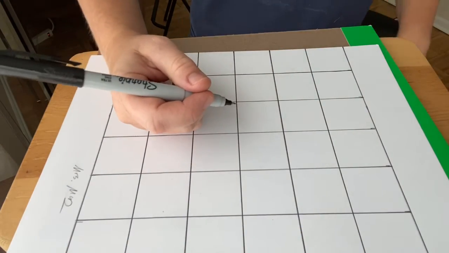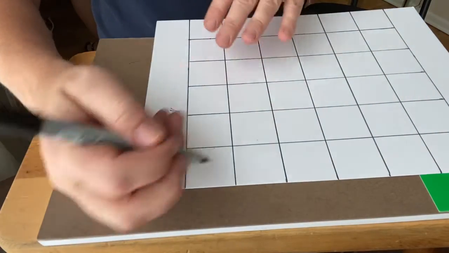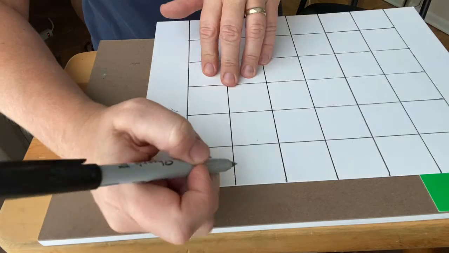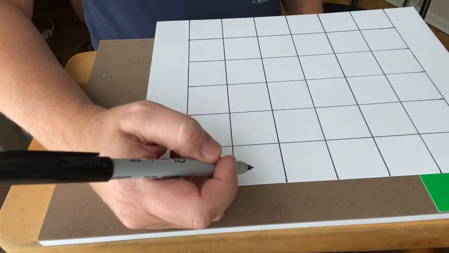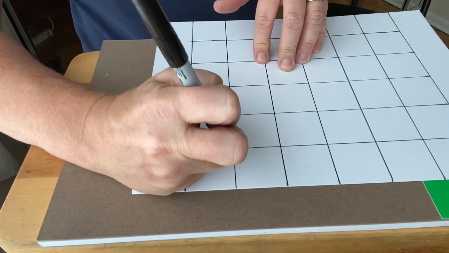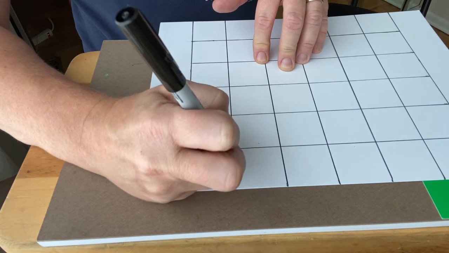Okay, so now my grid's traced with black. The rest of this is really, really easy peasy. You're just going to start with one little square and do a doodle in each square, a different one in each square. One of my favorite doodles of all time that I did when I was a kid and still do today is this one.